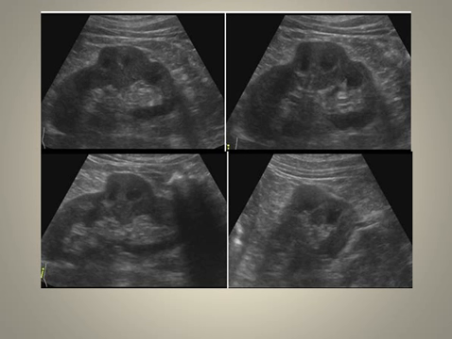Before the pathology, we should know the normal variants, and we see here this is the splenic hump, and should not be mistaken with the renal mass, and also it is called pseudomedullary hump.